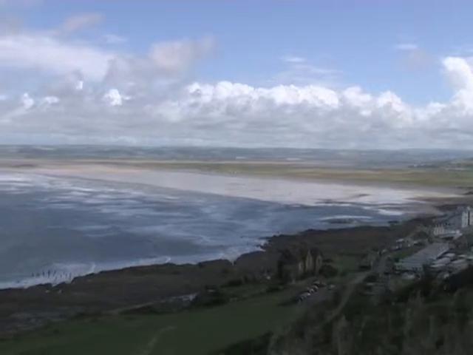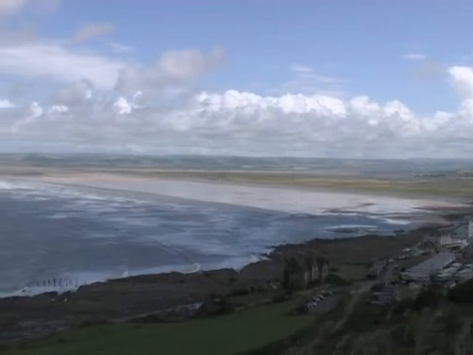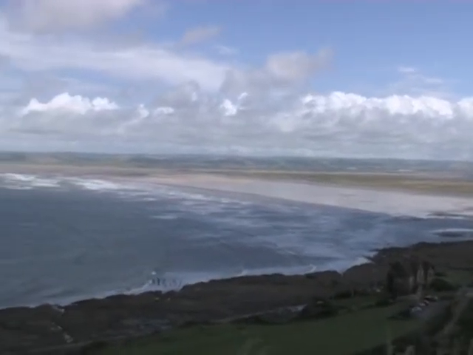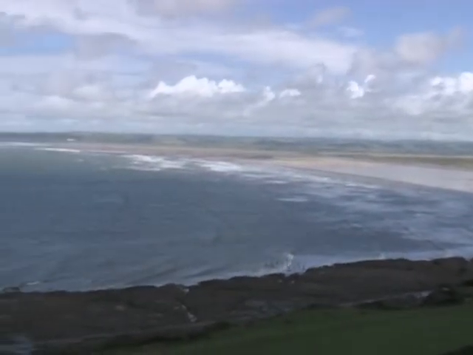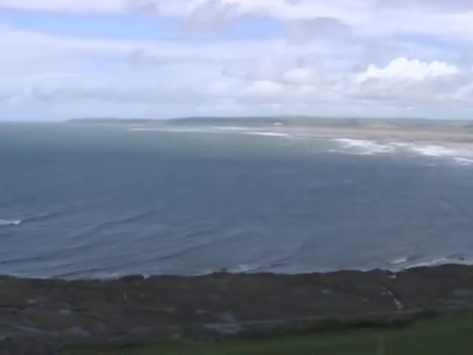The physical and human environment of Westward Ho as seen from Kipling Tor. From the top of Kipling Tor, a cliff to the west of Westward Ho, we can see the area which we will be studying. It consists of many physical and man-made features and ways in which these interact.